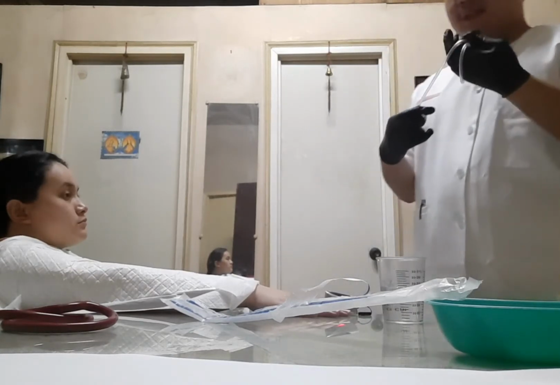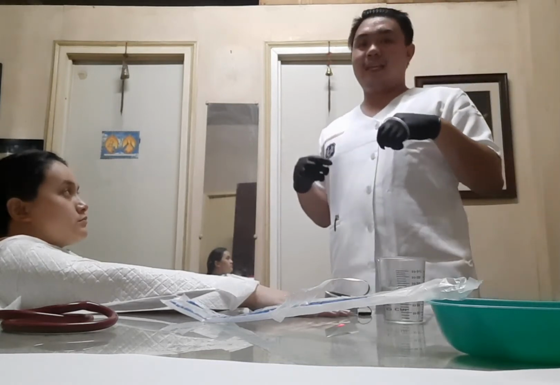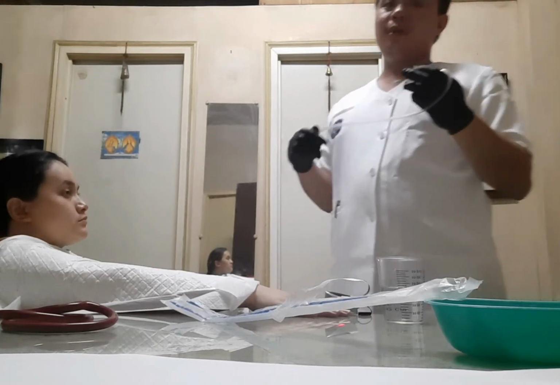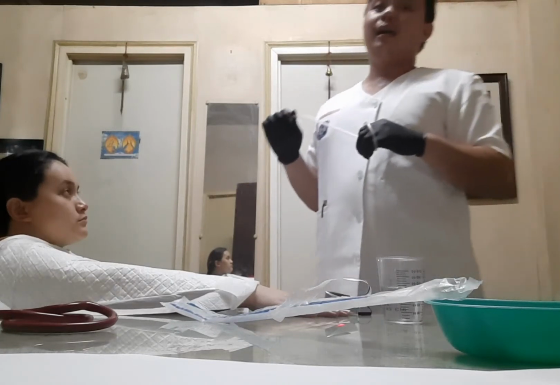And then after doing this, we'll do it like this so that we will maintain the sterility of the suction catheter. Because as I said earlier, my dominant hand will be the sterile part, and my non-dominant hand will be the unsterile part.